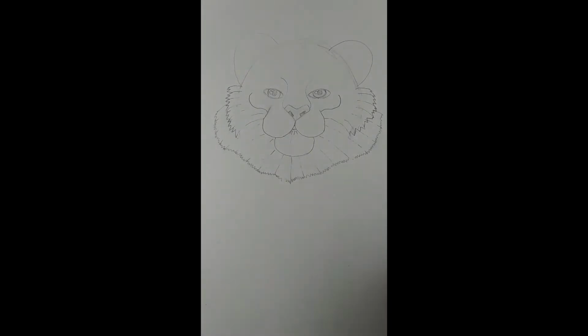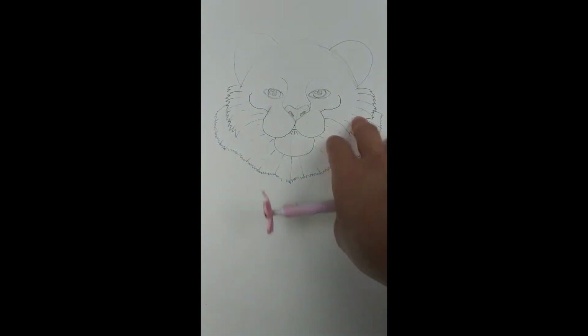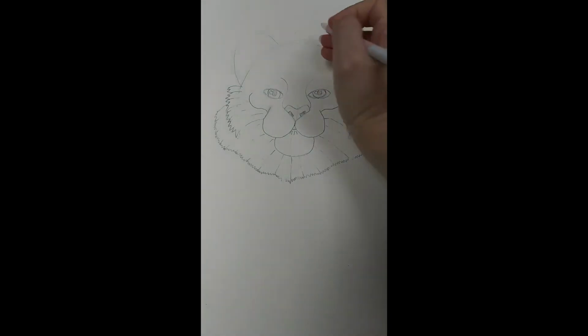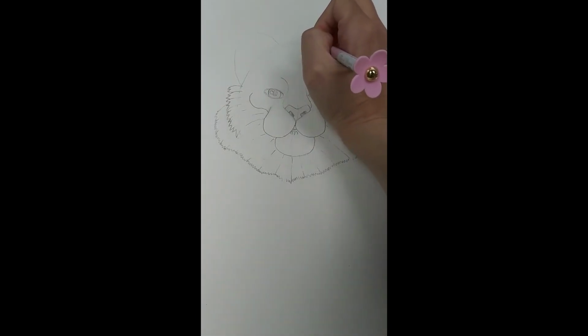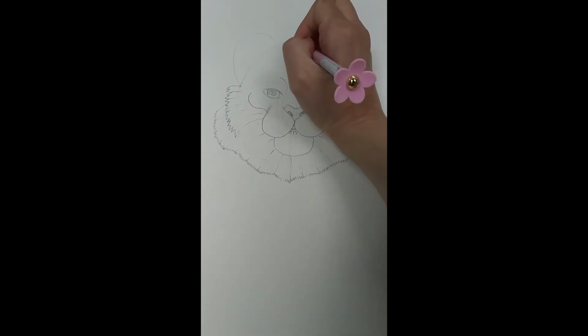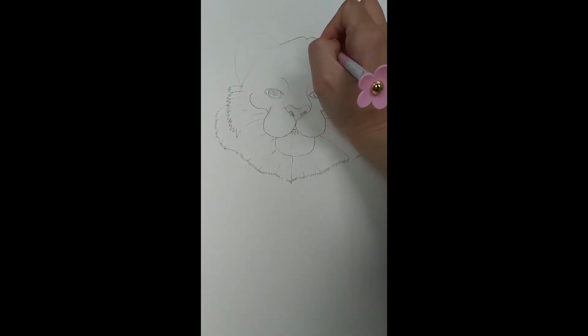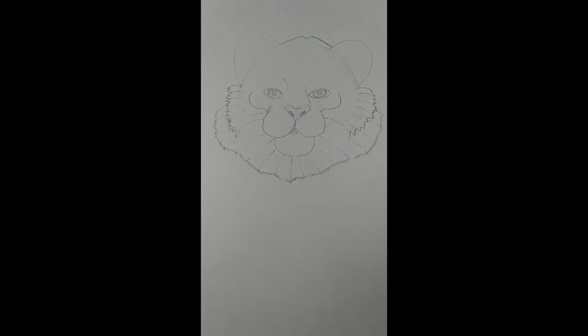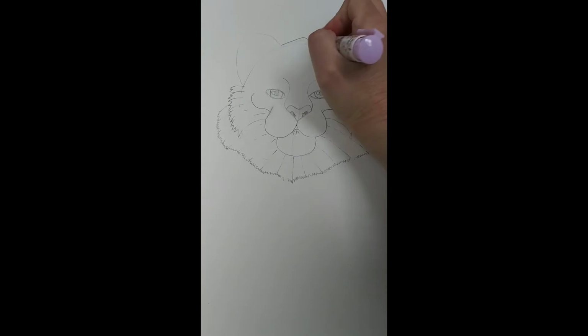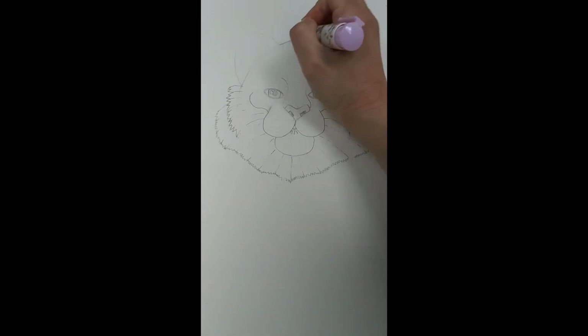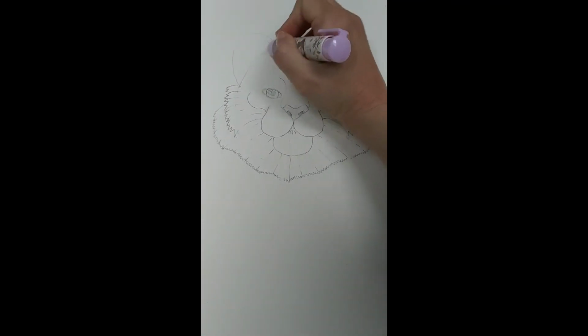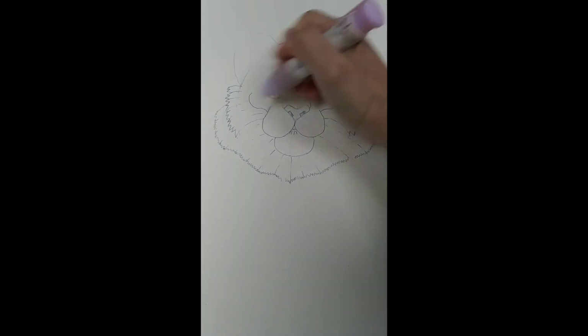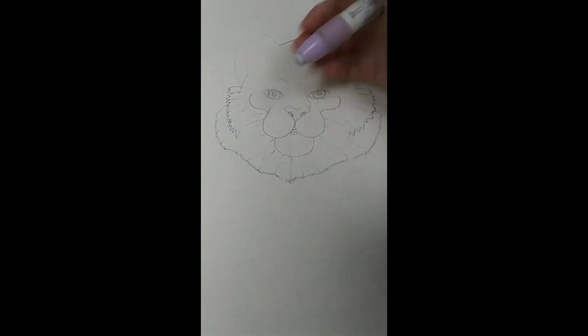All right. Now before we continue with this part, we're going to come back up here to the top of his head, and we're going to make like a little heart at the tippy top. It's going to come down into his ears. And then I can erase that circle shape. If I don't get all of it, that's fine. There we go.